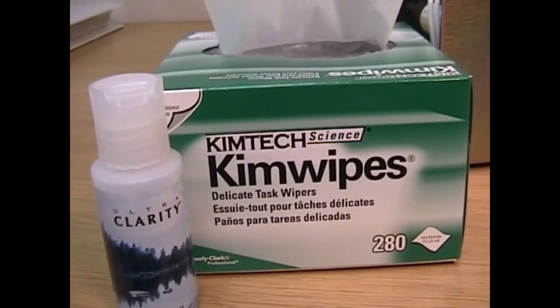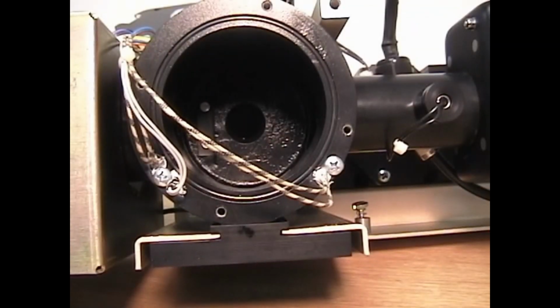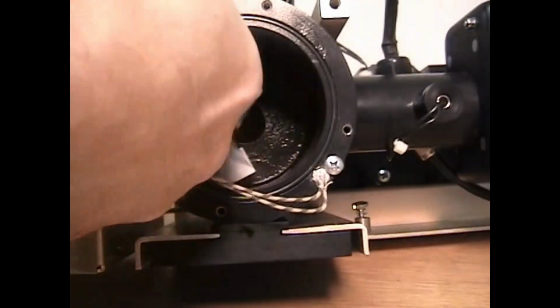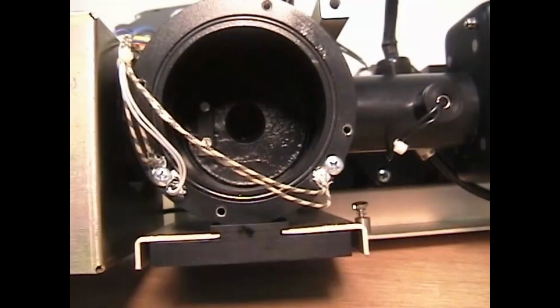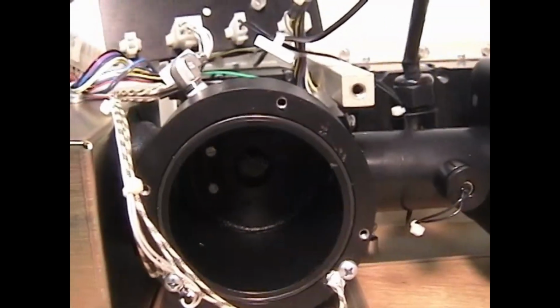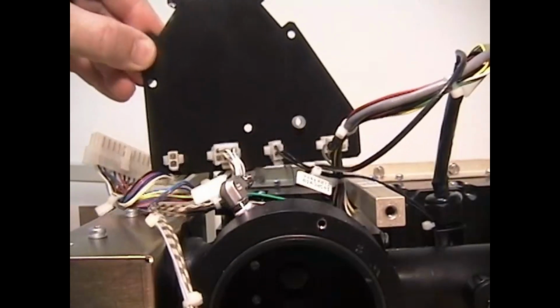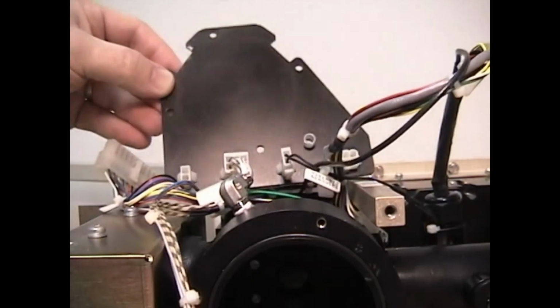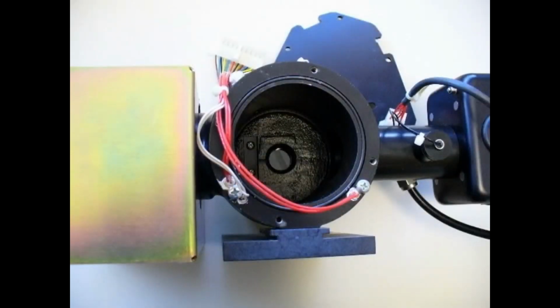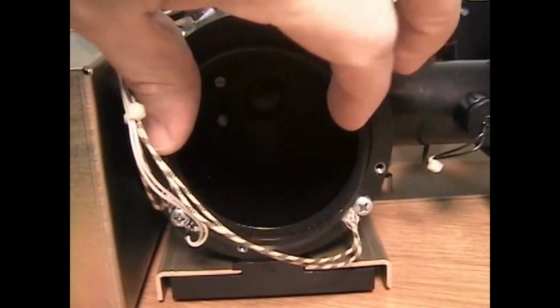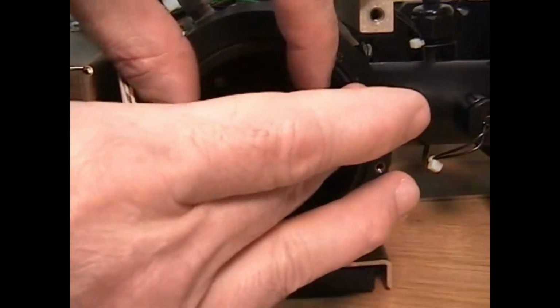Cleaning fluid and wipes must be of optical quality. Wipe out the interior of the measurement chamber as well as the sealing plate. Clean the optical filter and the UV plano-convex lens as well. Don't forget the O-ring before reassembly.